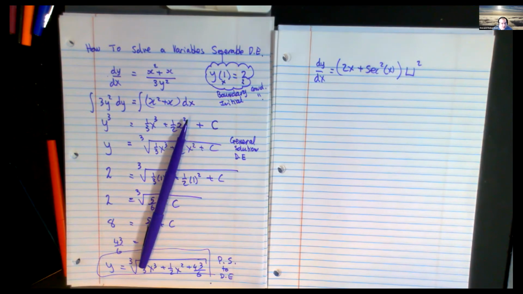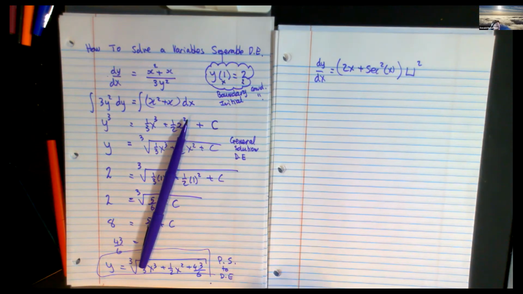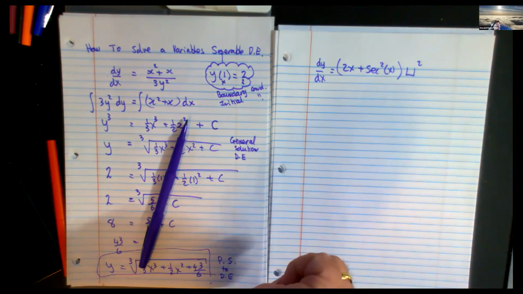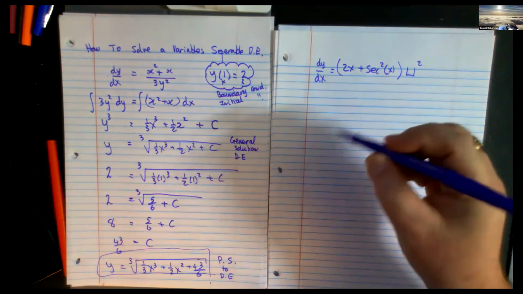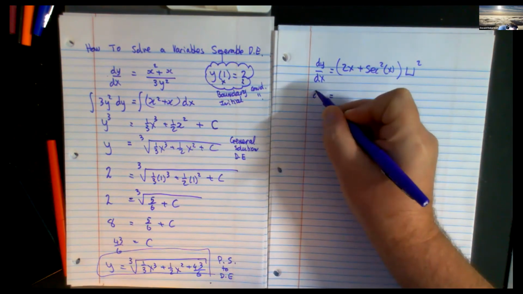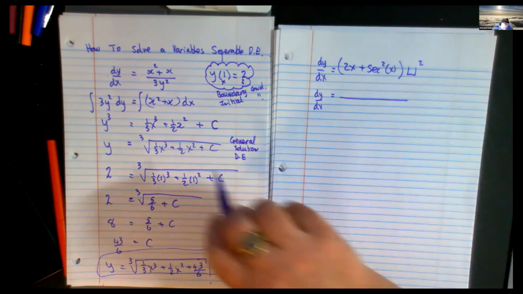Okay, your job is to solve this differential equation, and you have got 3 minutes to have a shot at it. So go for it. And from time to time, I will add little extra lines if you've sort of got stuck.